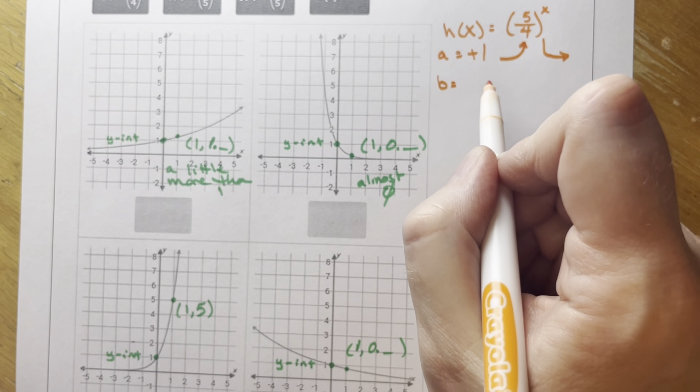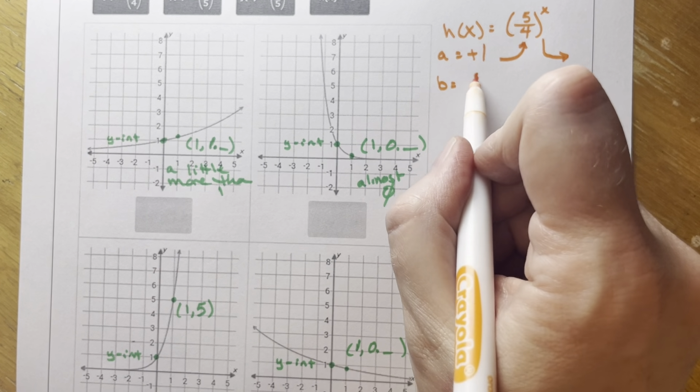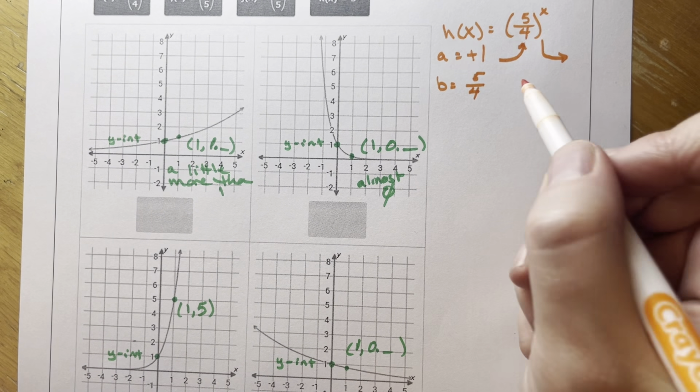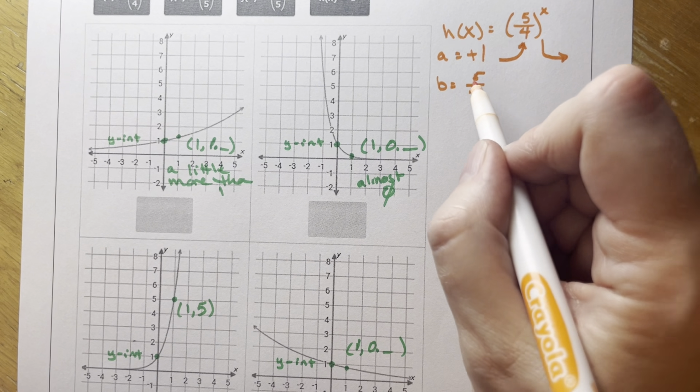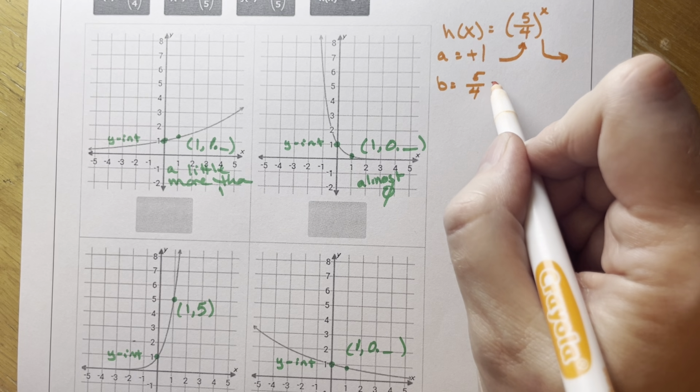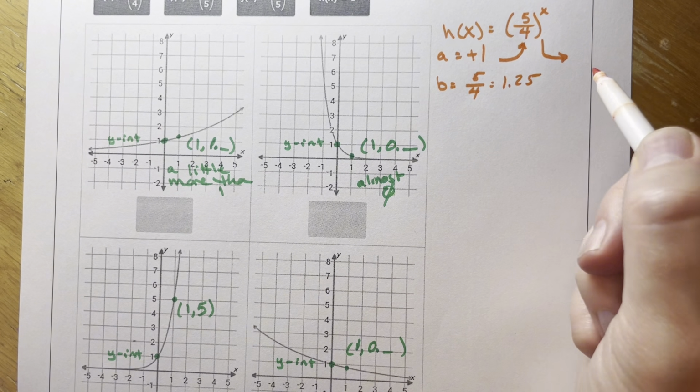Great. B. So b in this particular function is 5/4. Now this, if you don't think in fractions, if you only think in decimals, then you could transfer this into a decimal, and it is 1.25.